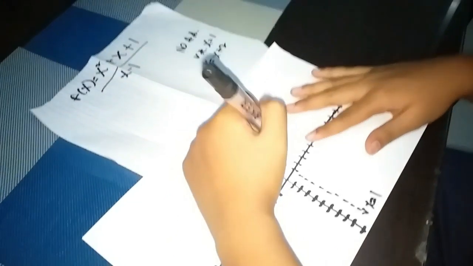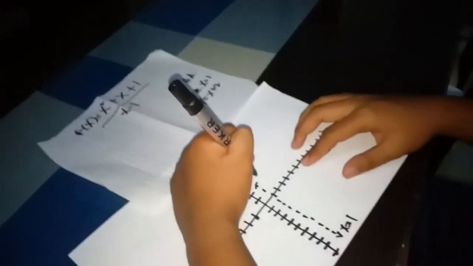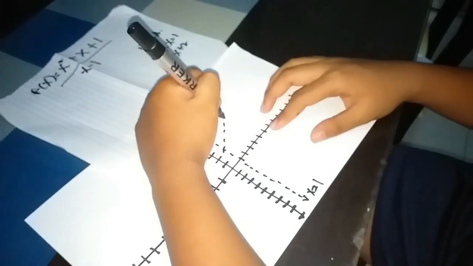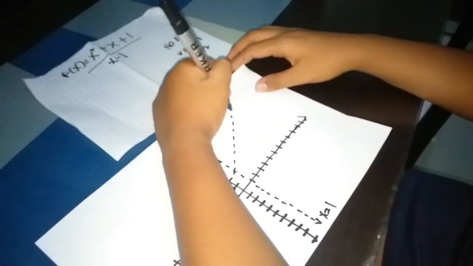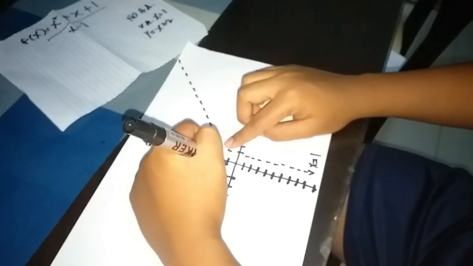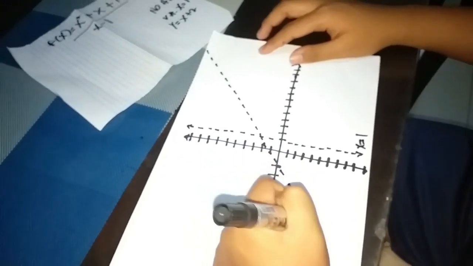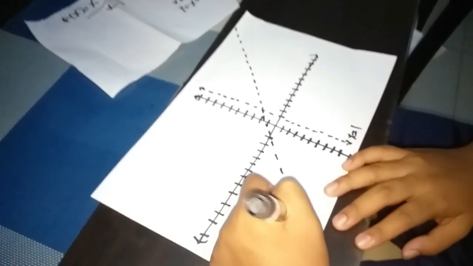The y-intercept is 2. This is y equals x plus 2.